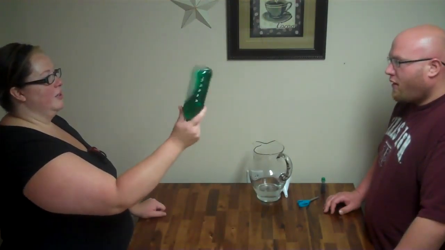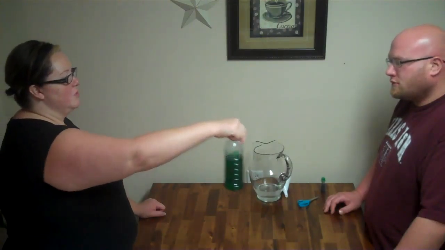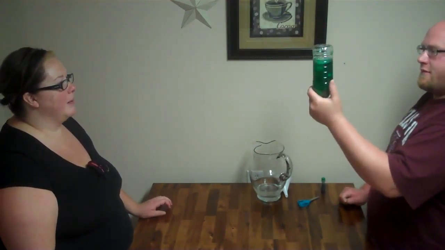What's missing? Not doing anything. Right, it's not doing anything. So with a real tornado, the wind starts to move in a circular motion. How are we going to get that wind moving circular? I'm not sure. We're going to shake it in a circular motion. So I want you to do that and see what happens in the center of the bottle. Okay. So shake it really fast, really fast, really fast, and stop.